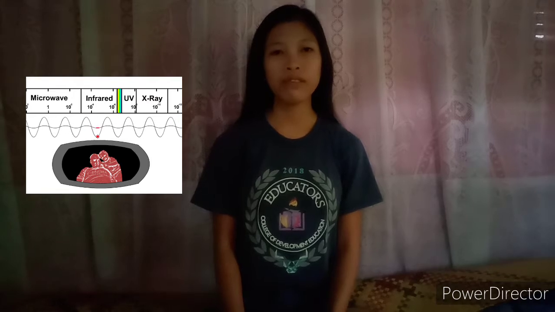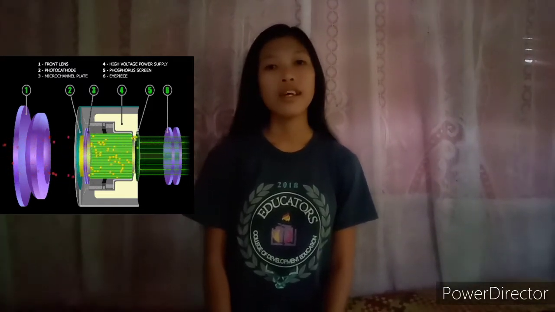Infrared lies between the visible light and microwave in EM spectrum. One example for this is the night vision goggles that picks up the emitted infrared light of our skin and from objects with heat.